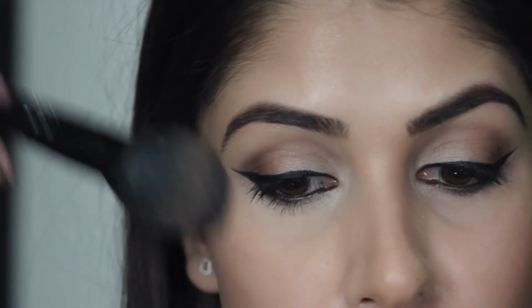So guys, we have done that. Now I'm going to apply some blusher just to show you guys how to carry on with your makeup. To be honest guys, I haven't done the foundation all over, I haven't done the full face makeup here. I'm just showing you the ideal and the easiest way of doing concealer.